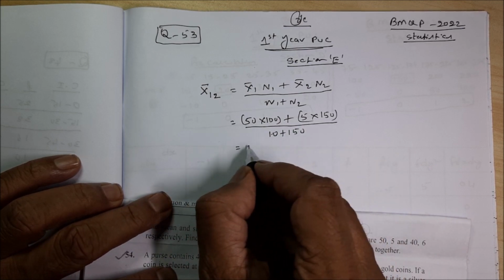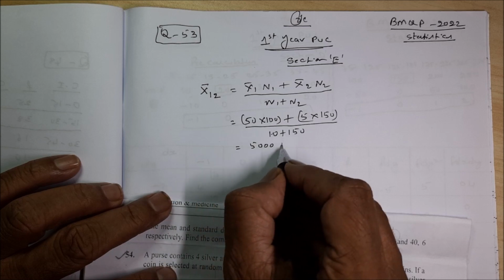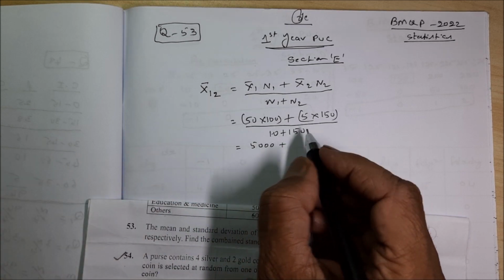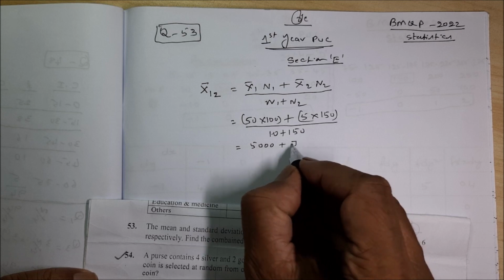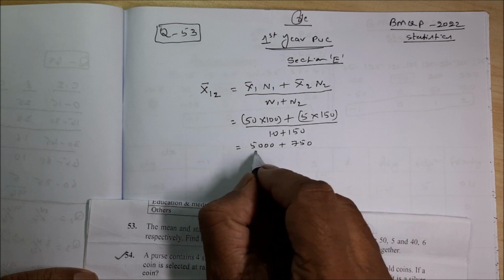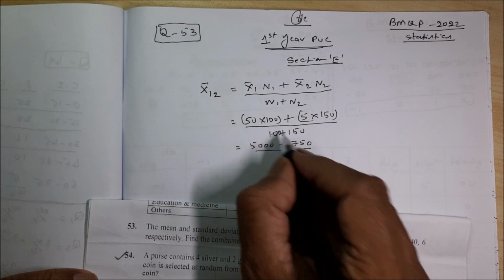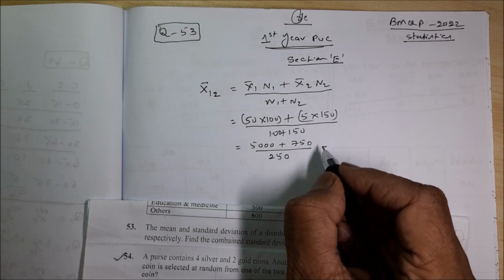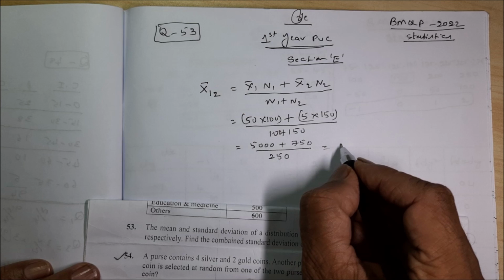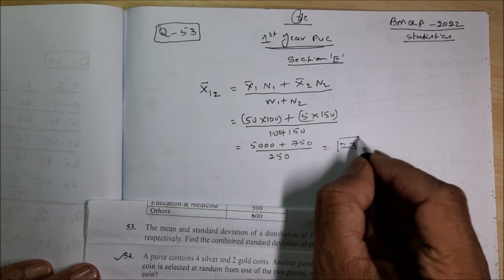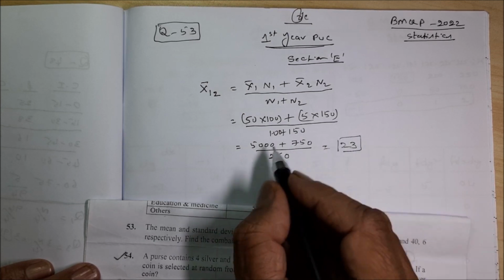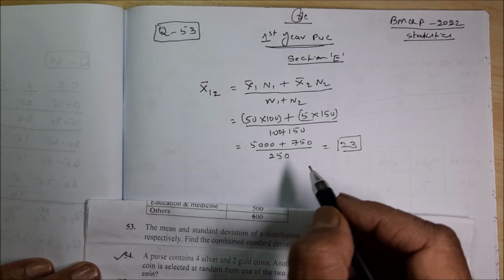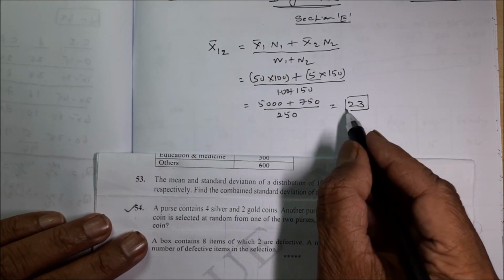Then it becomes 5000 plus 750 divided by 250, that is 5750 divided by 250, which is equal to 23.